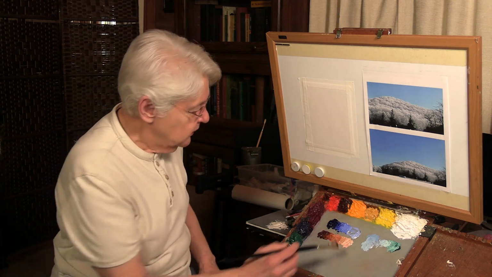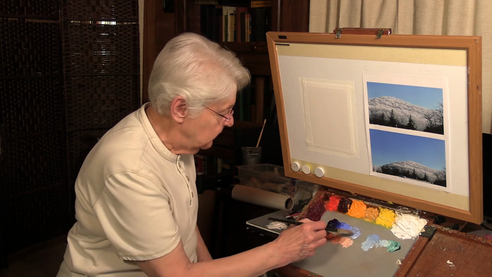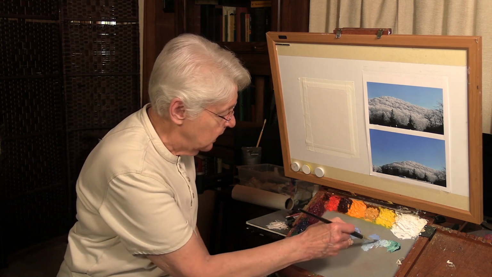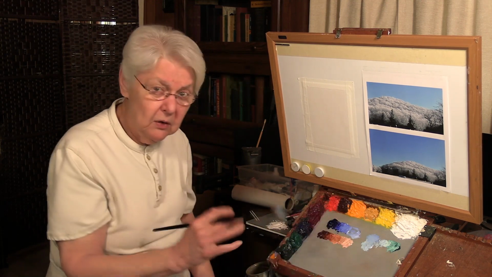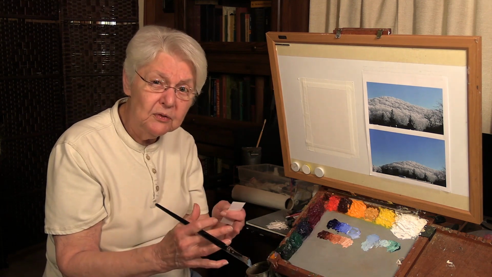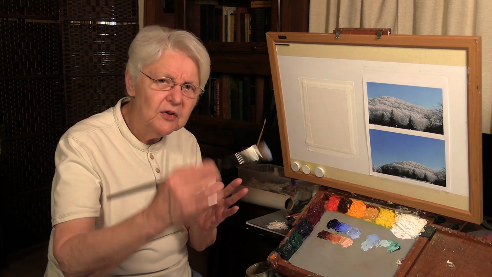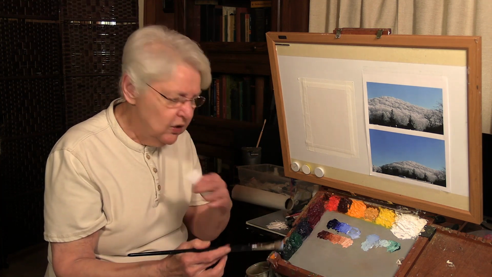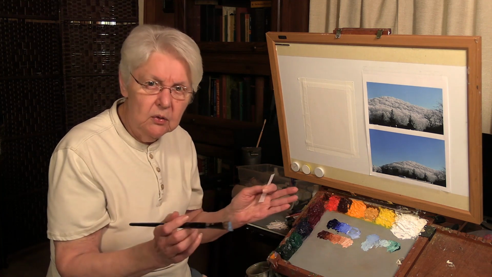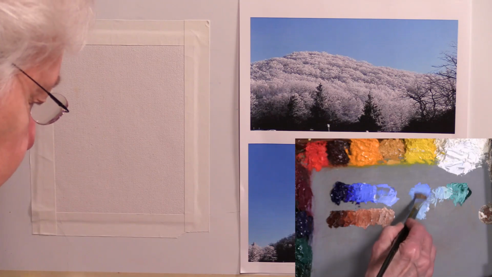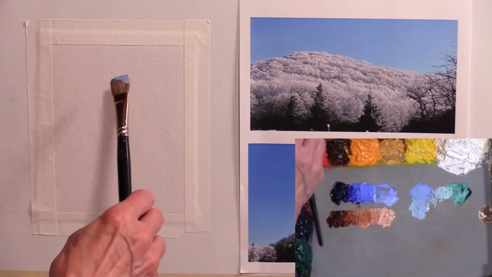So if we were doing the study, then we might do something like this. And I don't have enough paint out there, but I'm not going to do the whole painting. And some of you are going to complain about that. My purpose is not to do a painting for you, but to show you how to think the process through, so that then you can take what you learn here and do your own painting. There are plenty of painters on YouTube that will do the painting for you.